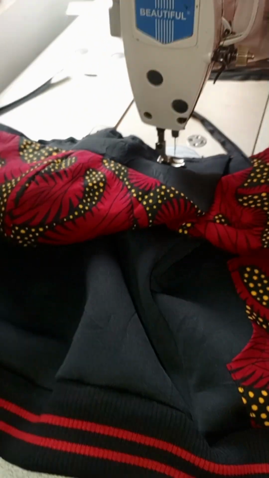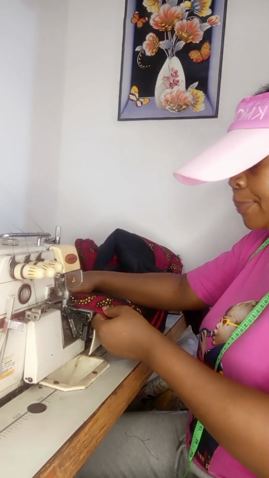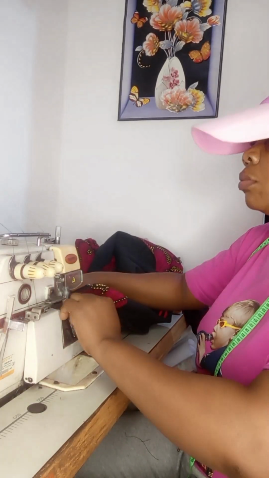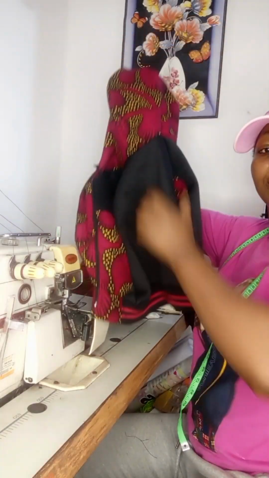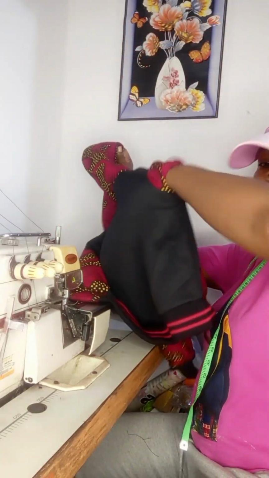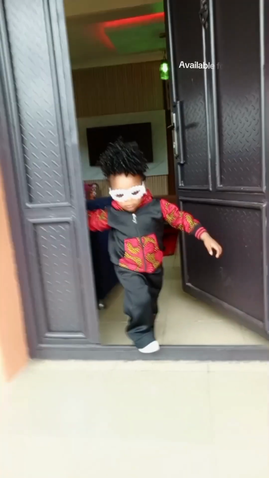All you need to do is just to weave it. When you're done weaving, the jacket is ready, and I will be bringing to you what we'll have at the end of the day. Here it is. Look at it. Look at it. That's it on our baby models.